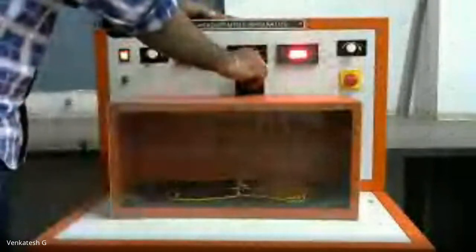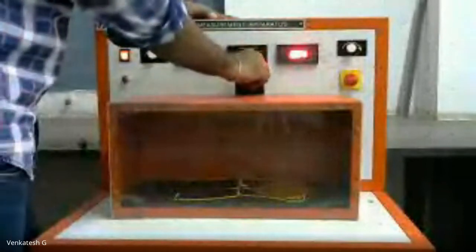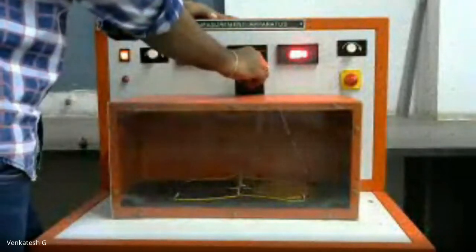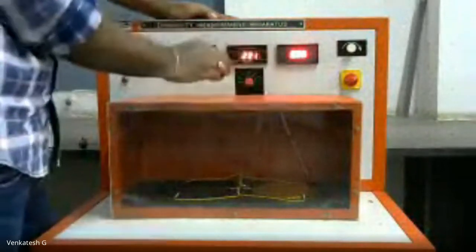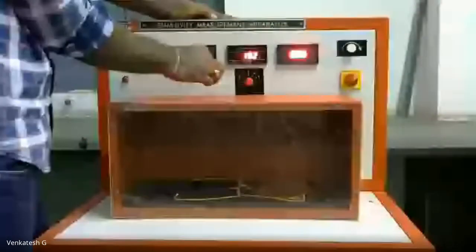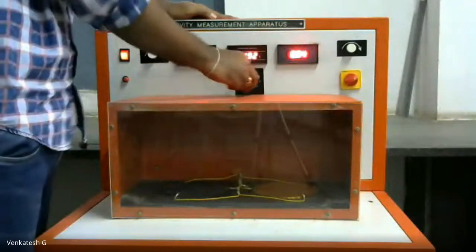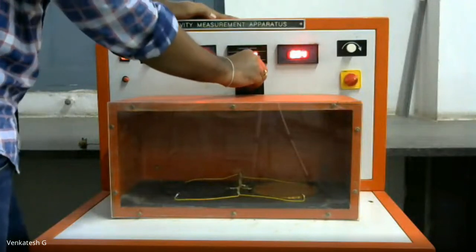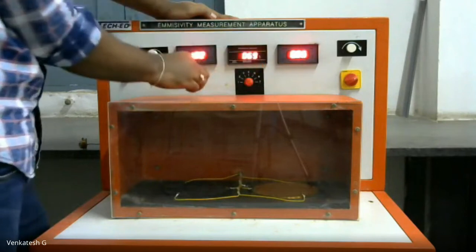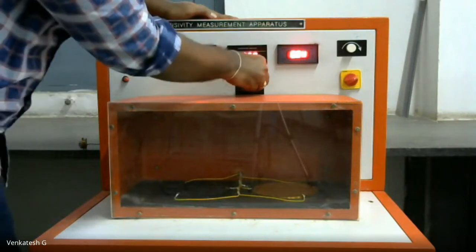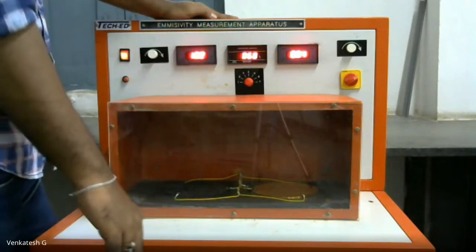T1 temperature is 237, T2 is 234, and T3 is 231. These are the test plate temperatures. Next, T4 is the chamber temperature, which is 192 degrees centigrade. Next, T5 is 189, T6 is 190, and T7 is 69 degrees centigrade. These are the black plate temperatures.